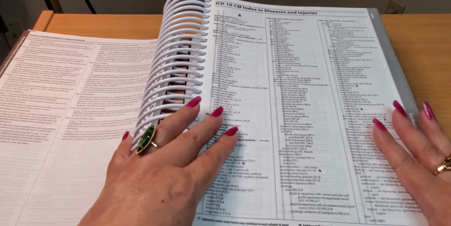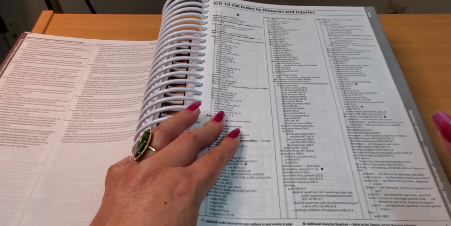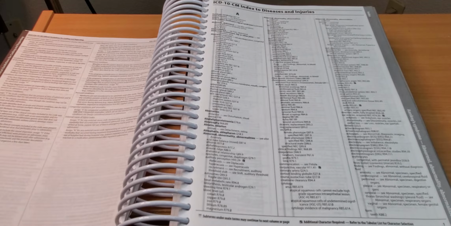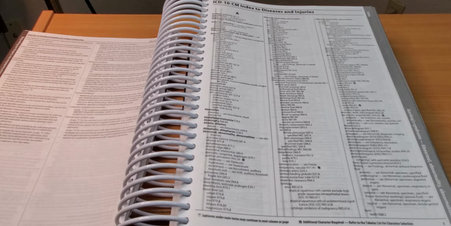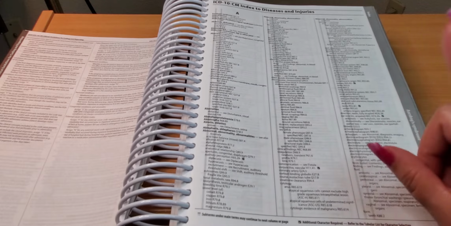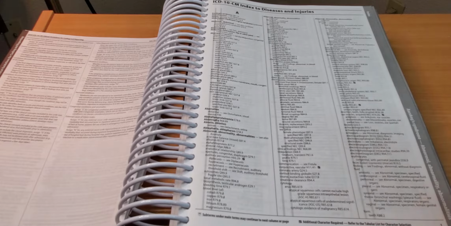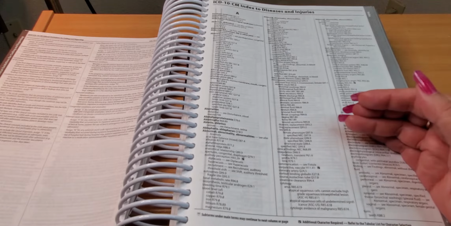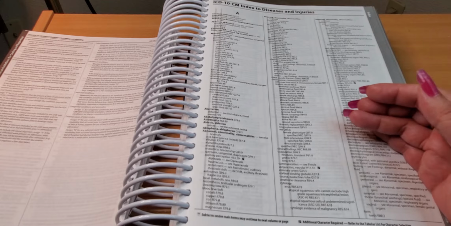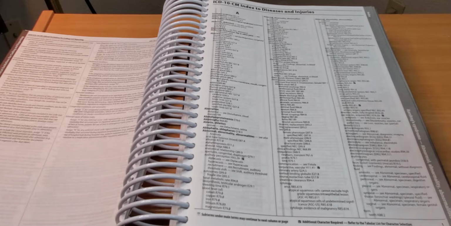Now, we have our index. They always tell you whenever you start to learn about medical coding that you never, ever take from the index. And it is true, my people, because a lot of times when you see the code here and you think, oh, it's a complete code, I can just take it and code it from here and move on.